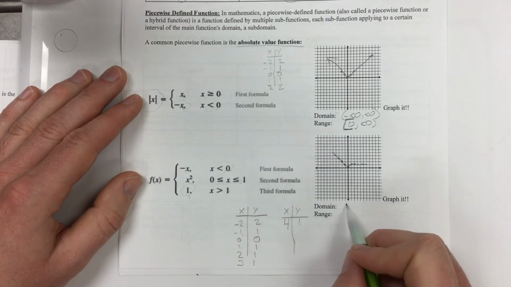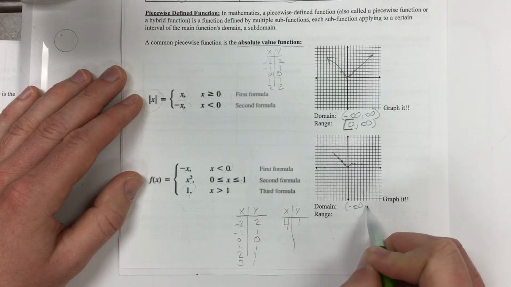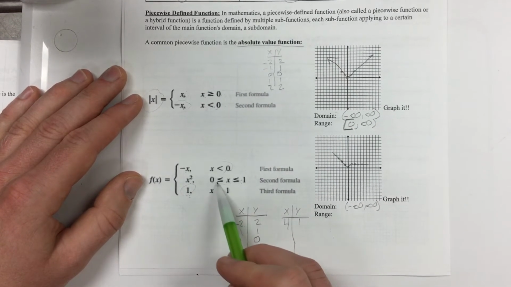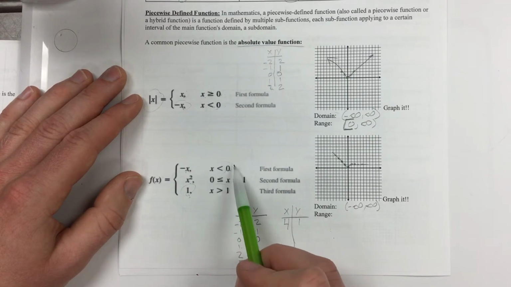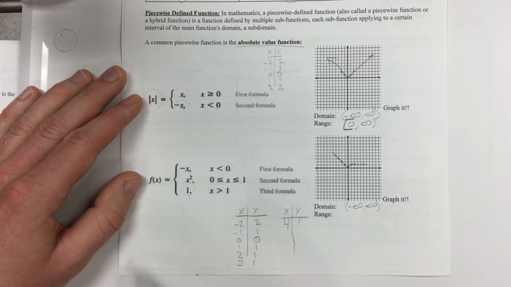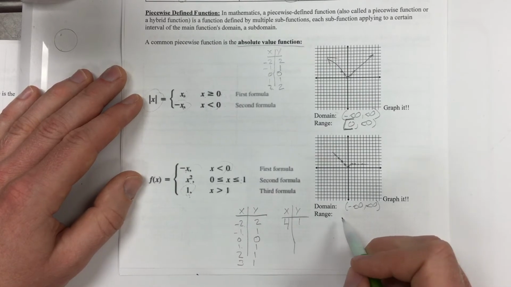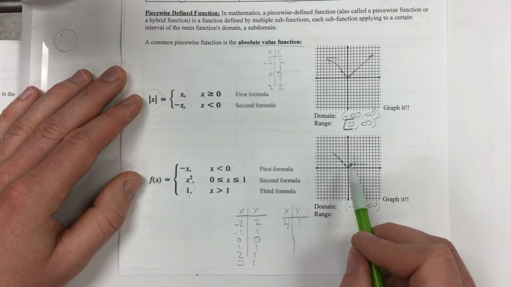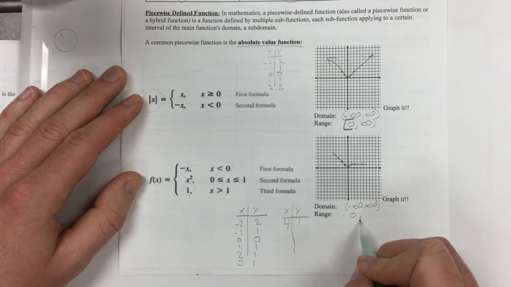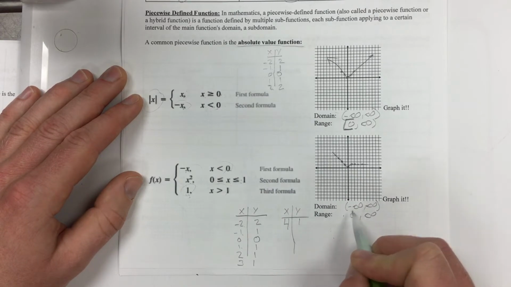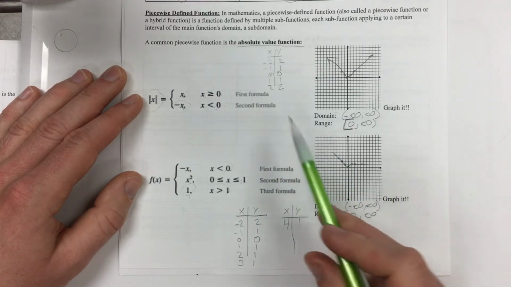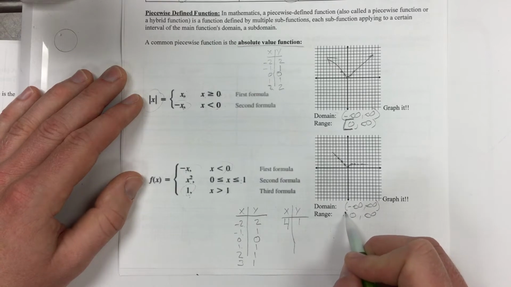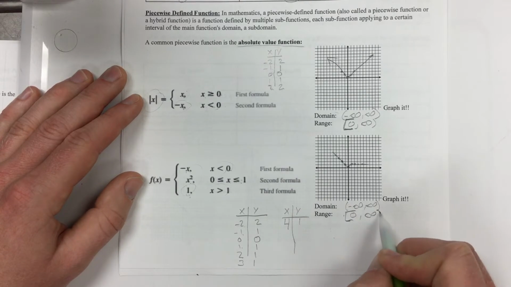What's the domain? The domain is going to be all the real numbers. Doesn't matter what I plug in, no matter what I plug in, I have a function to plug that number into. Range, though, it looks to me like 0 is the smallest number we're going to get, and we can get up to infinity because it looks like this line will just continue to go up and cover all of the possible range values. So 0 to infinity. That's what we'll have there.